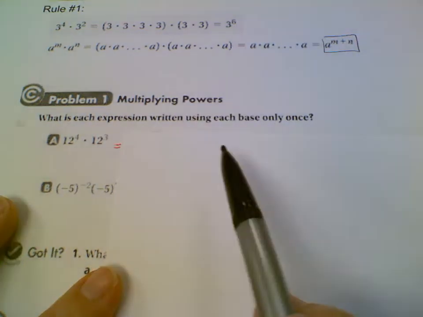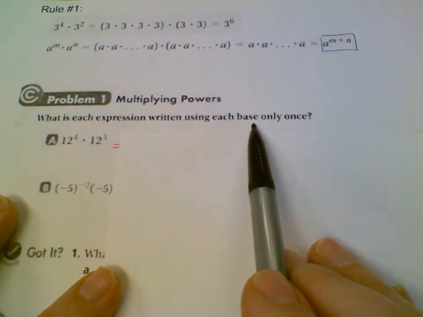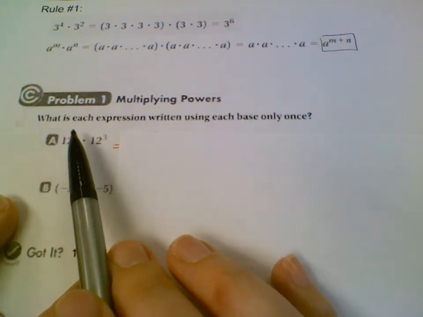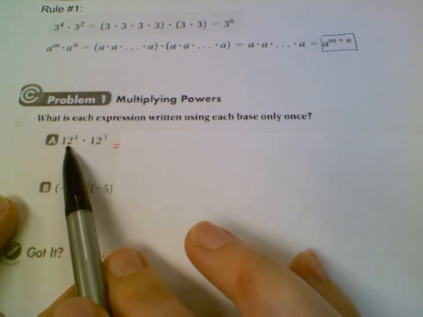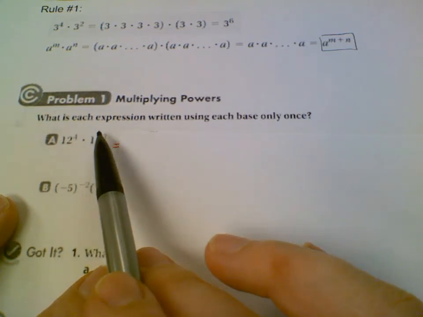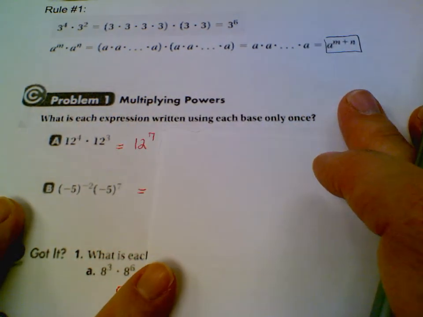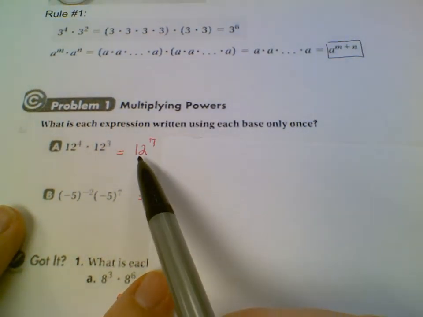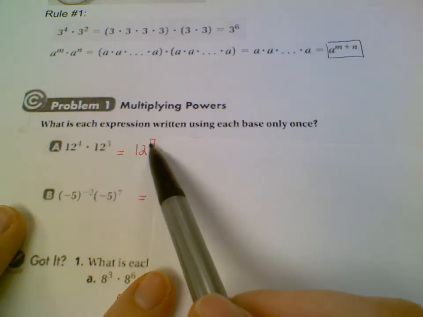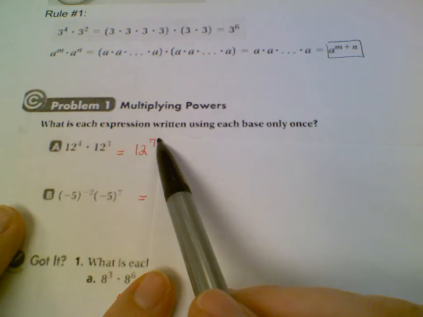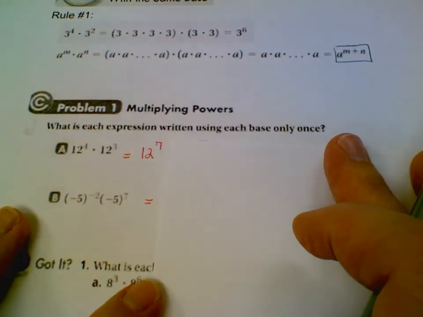So this says it wants me to write the expression using the base only once. So if I have 12 to the 4th and 12 to the 3rd, they have the same bases, so I can add these exponents. So I would write it as 12, so the base does not change, and then this would show me how many 12s I would have. So I would add them and I would get 7, so 12 to the 7th.